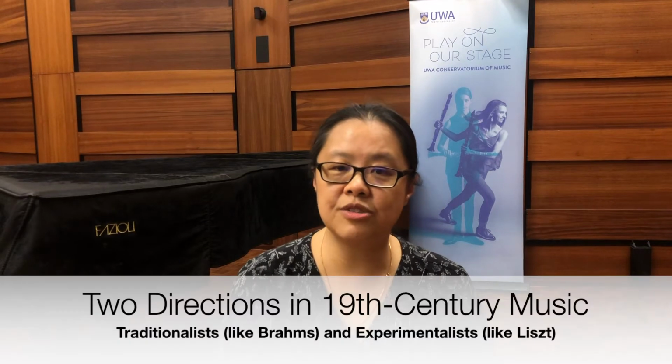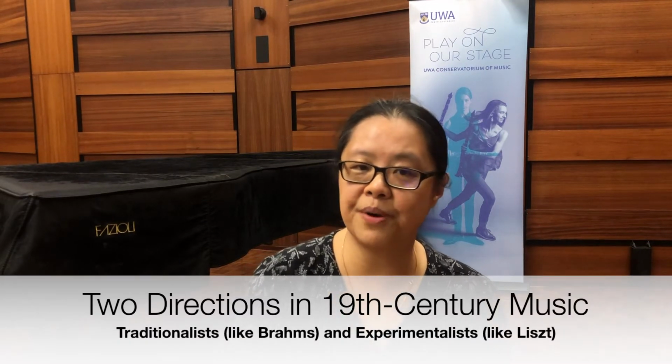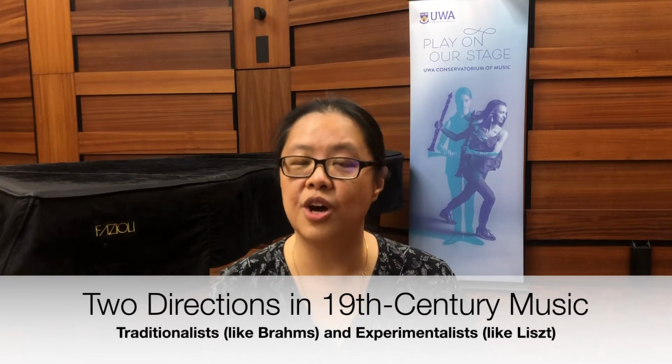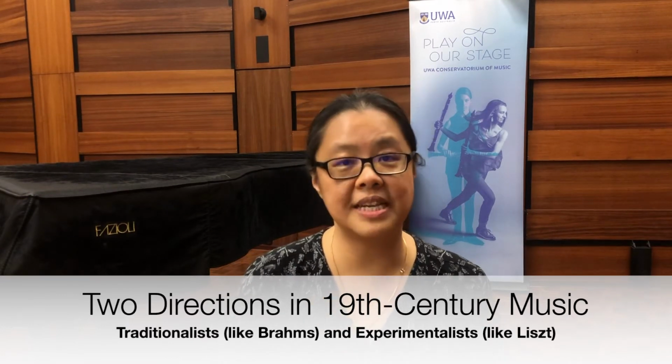A comparison between 2 piano concertos by Brahms and Liszt, finished within 1 year of each other, gives us a window into the ongoing 19th century battle between the traditionalists, represented by Brahms here, and the more experimental formal approaches of the new German school, represented here by Franz Liszt.